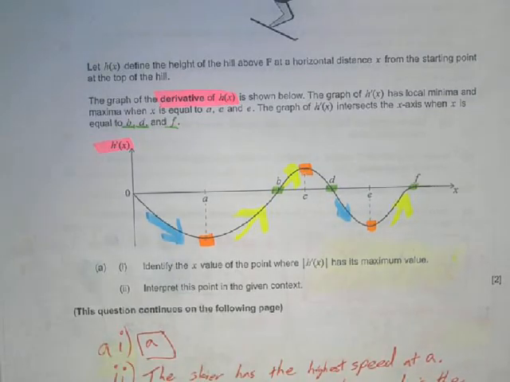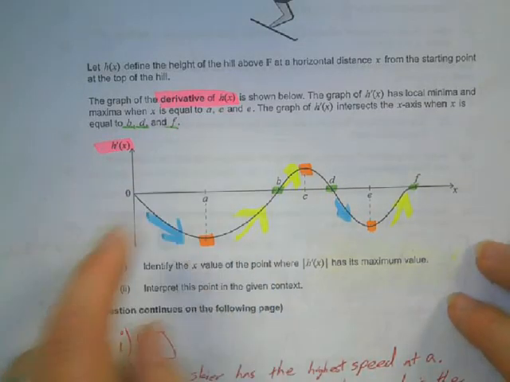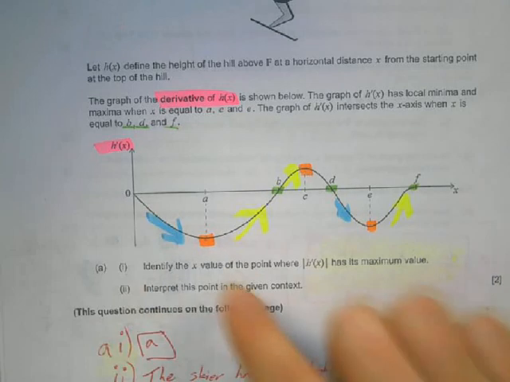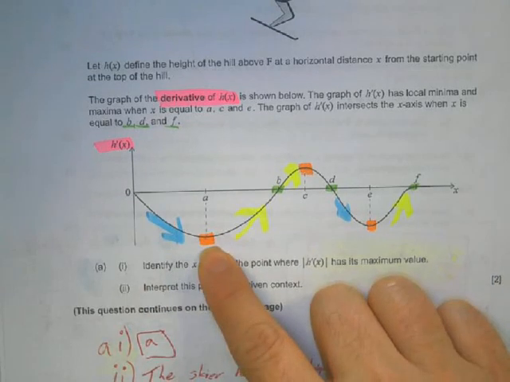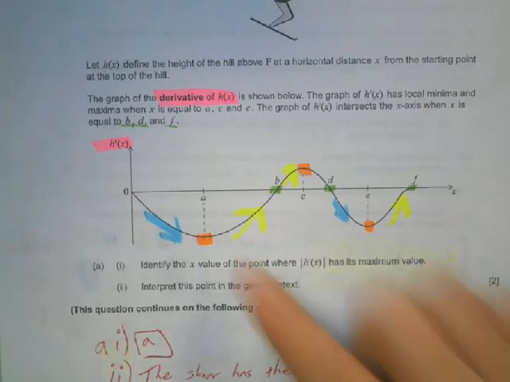So from a derivative graph, we know that where we have maximums and minimums, this is going to give us inflection points.